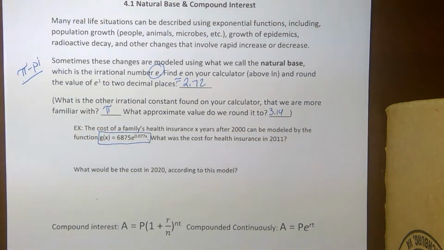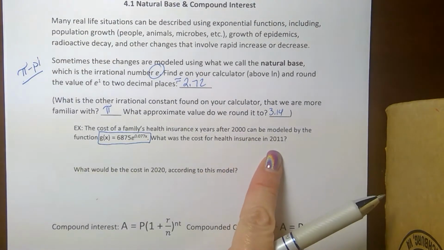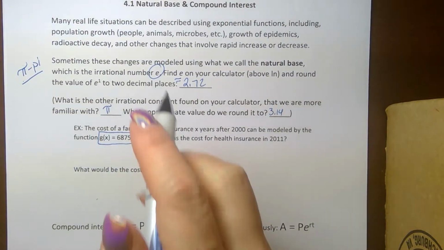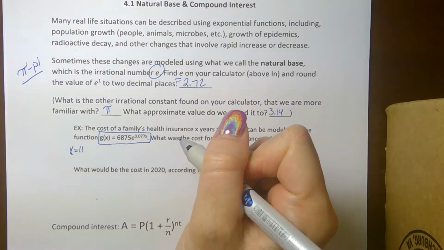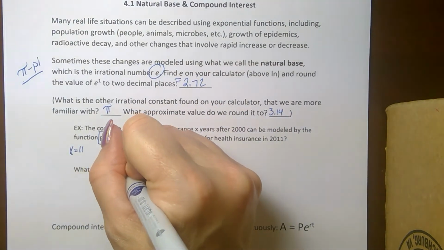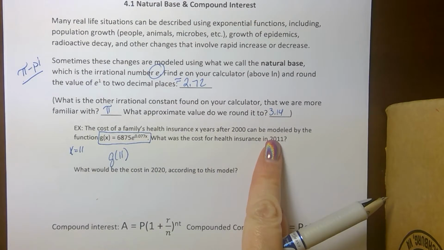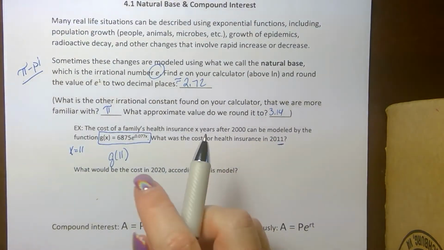What was the cost for health insurance in 2011? Well, how many years after 2000 is 2011? That's 11. So that is going to be my value that I use for x. So x equals 11. This is just a calculator math problem. I'm finding g of 11 because I'm interested in the year 2011.